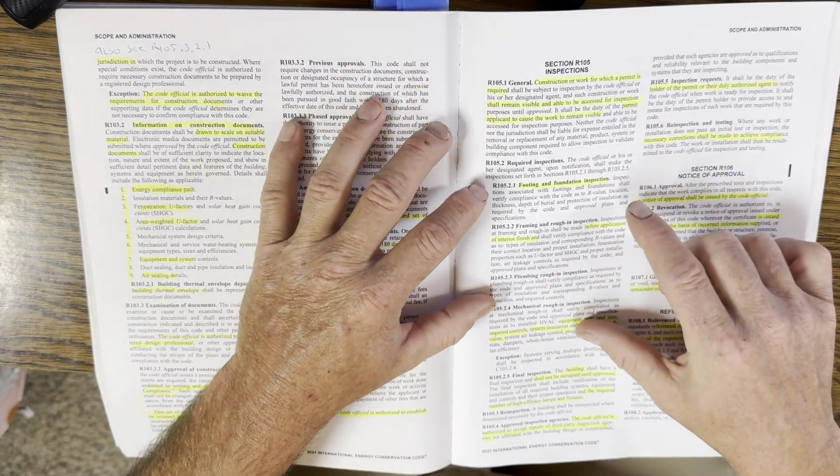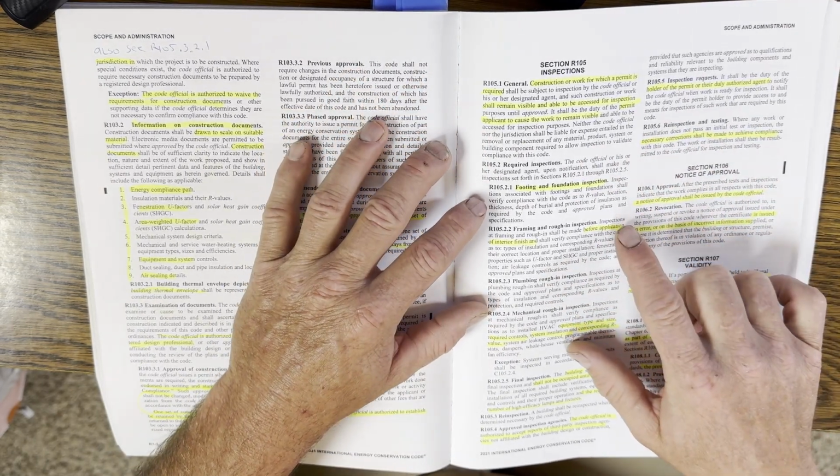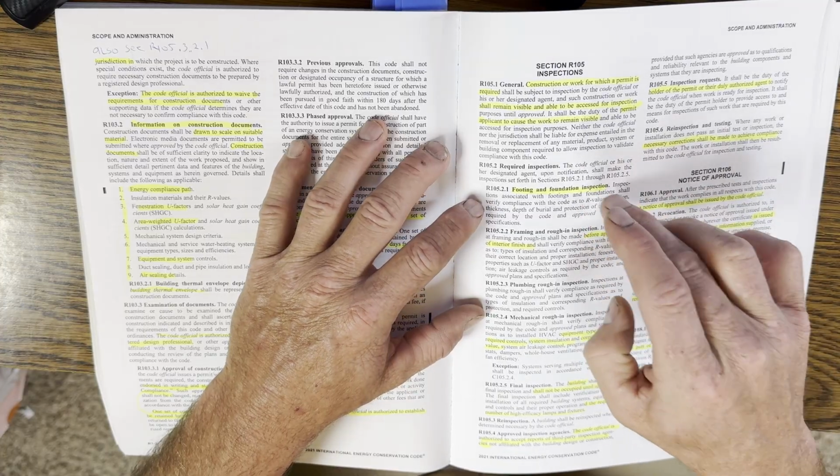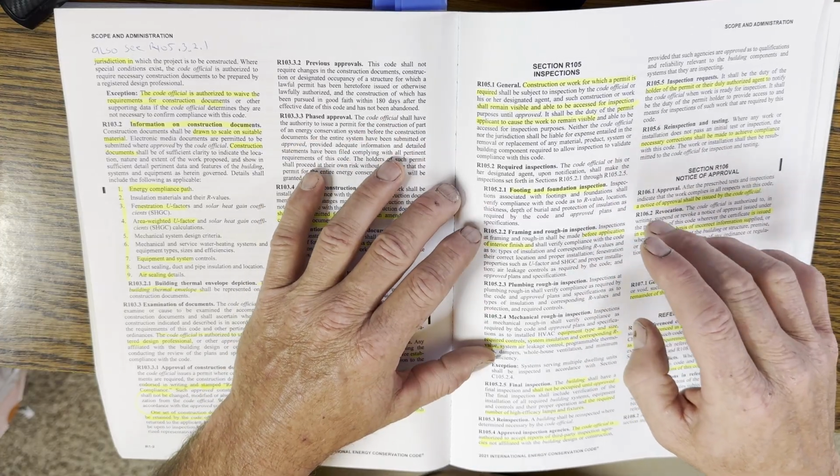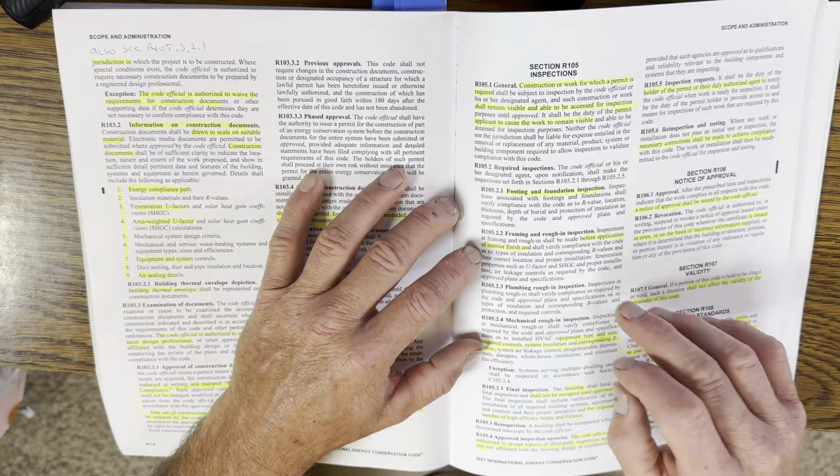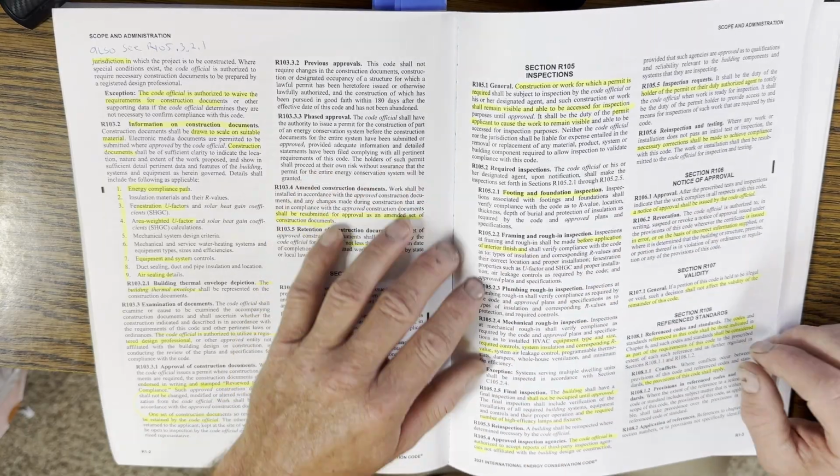This is good to know, like footing and foundation inspection. What do you need to look for for this? R value, stuff like that, versus a framing and rough in. Don't apply interior finish before your rough in.